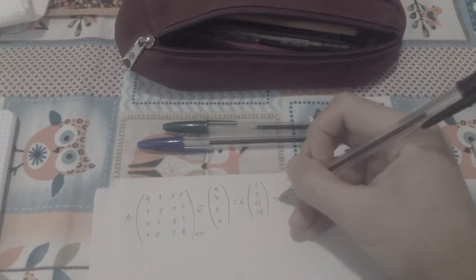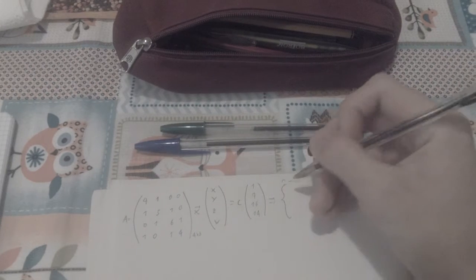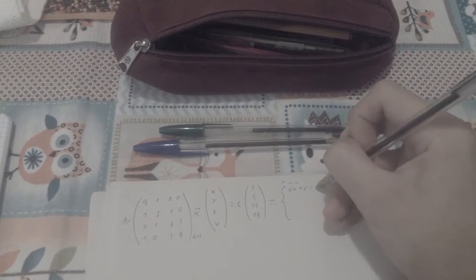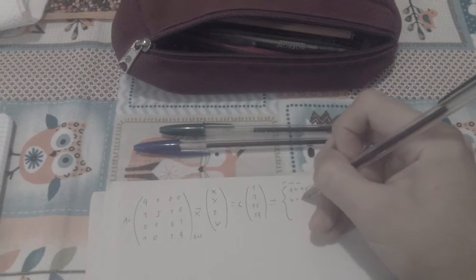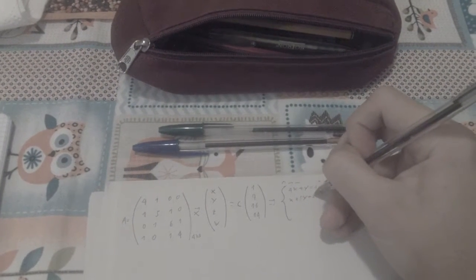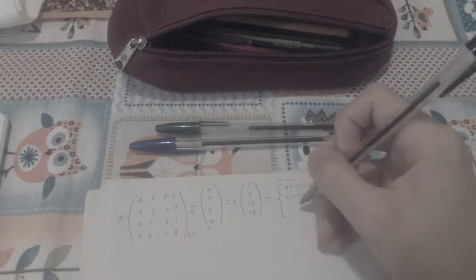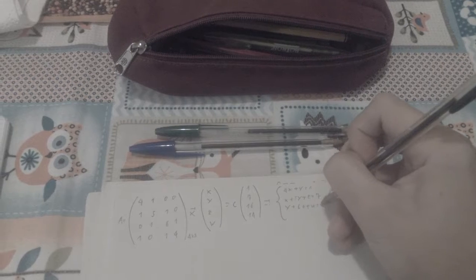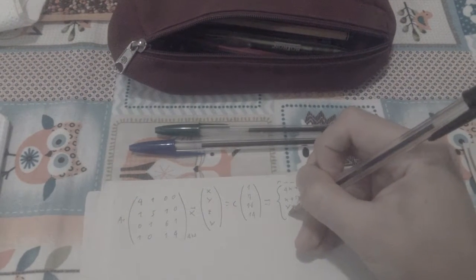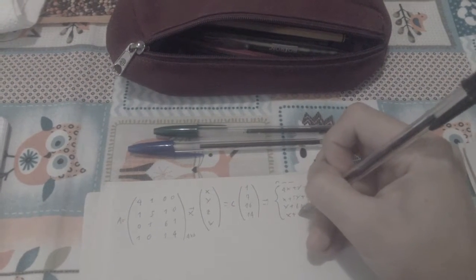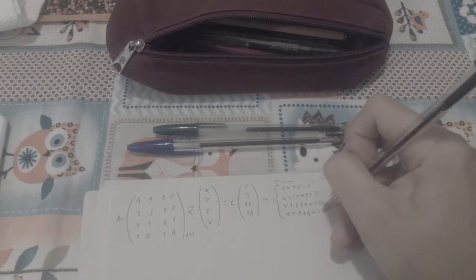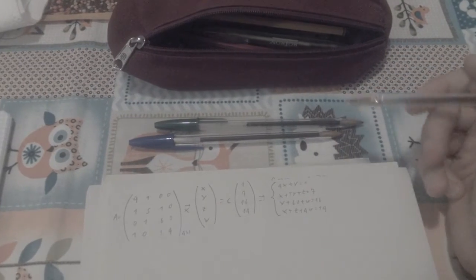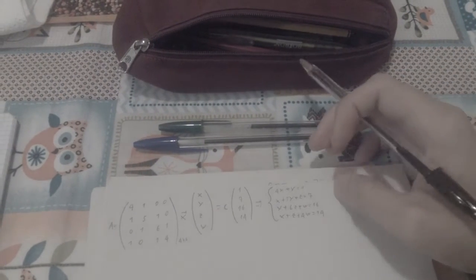This is actually going to give us 4x plus y equal to 1, x plus 5y plus z equal to 7, y plus 6z plus w equal to 16, x plus z plus 4w equal to 14. So far, so good. There is nothing new here, just plain linear algebra.